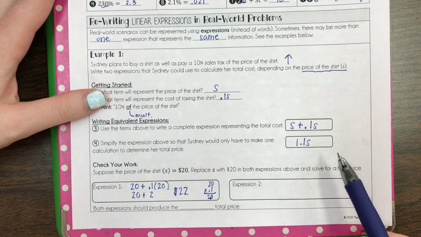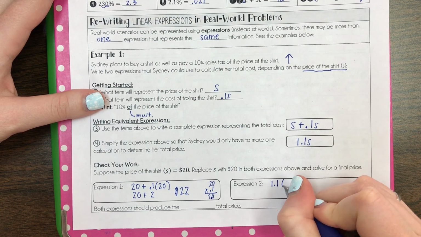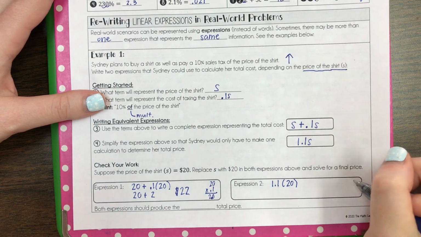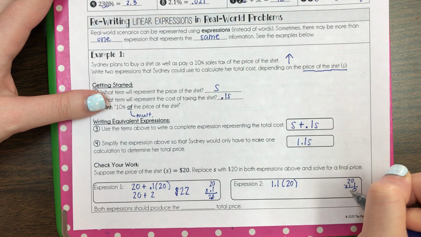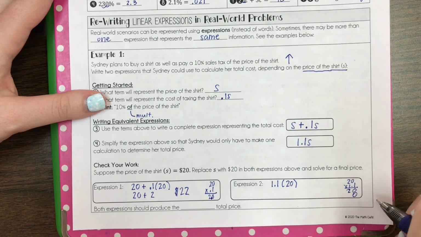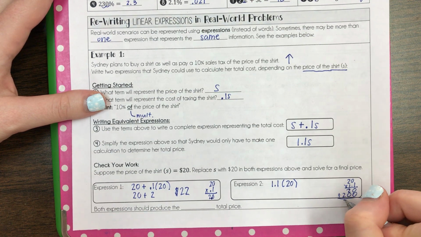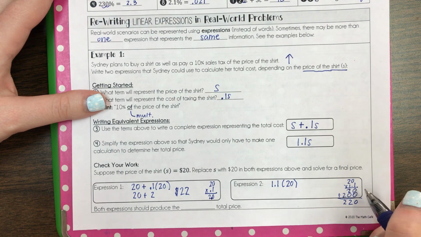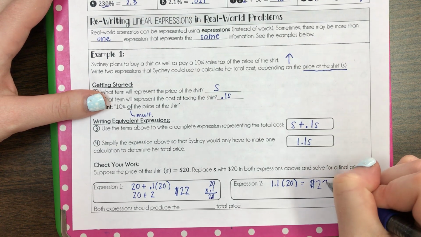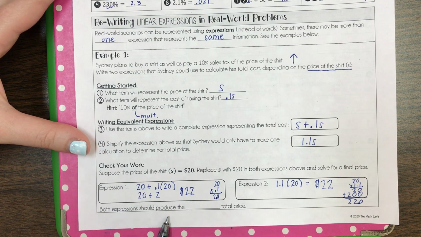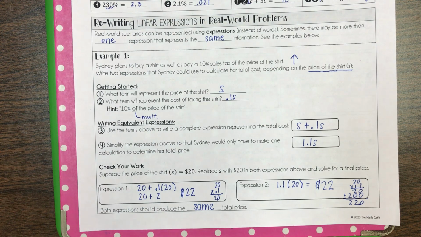Well, we can also check it with our second expression. So we're going to plug it in here. So we have 1.1 times S, which is 20. So if we do a little scratch work, 20 times 1.1, well, we would have 0 and then 2, placeholder 0, and then a 0 and a 2, add them up. Then we would get 220. And then one decimal place means we have to have 1 in our final answer. And so we can see that it equals $22 as well. So in the end, both expressions should produce the same total cost, or the same total price.